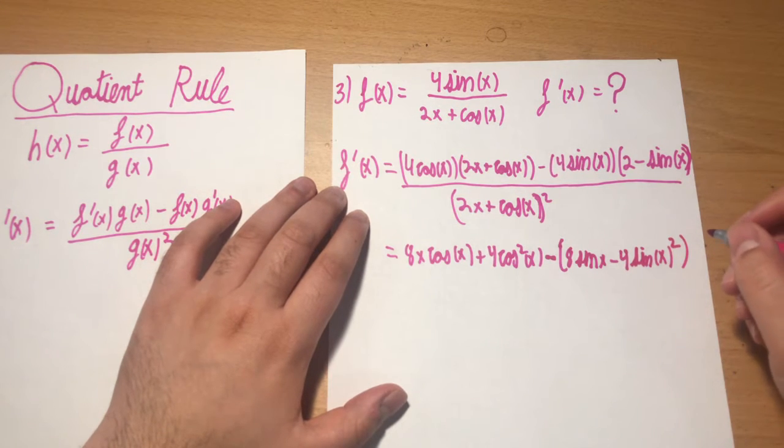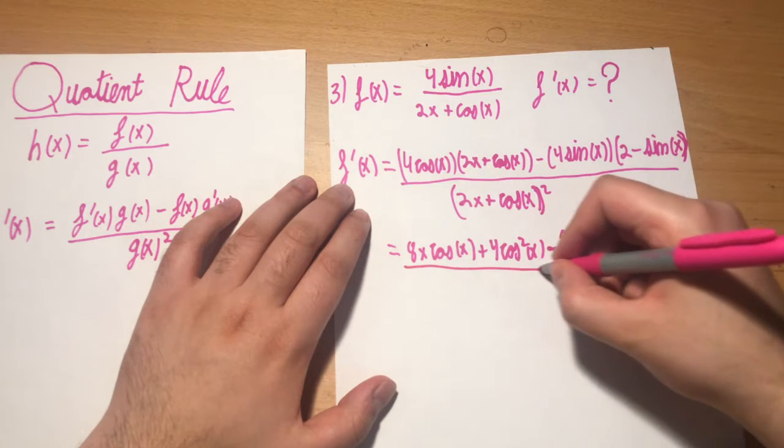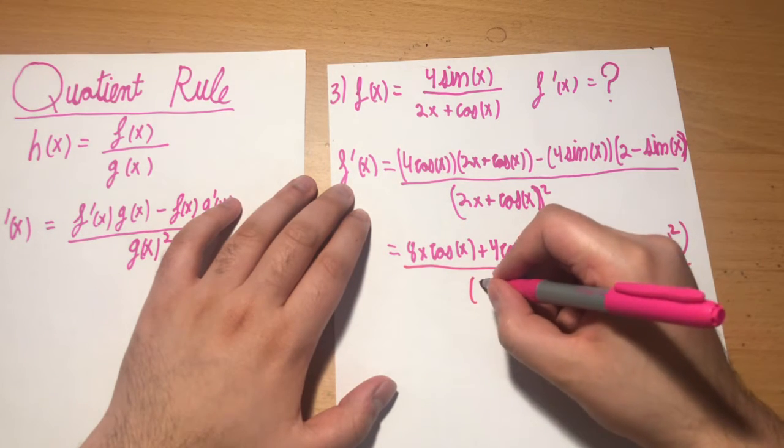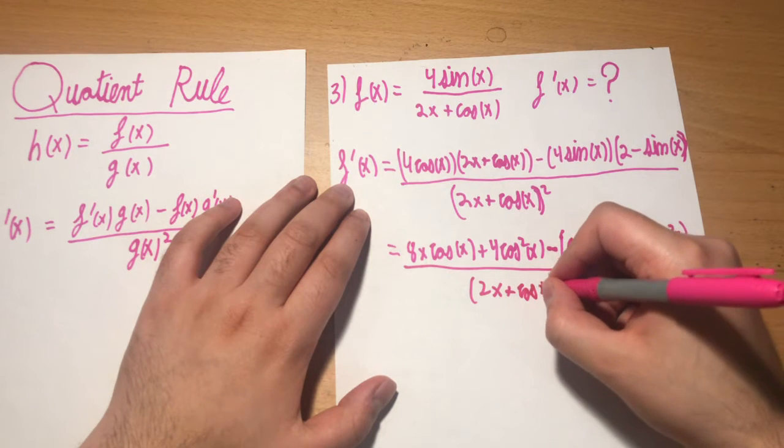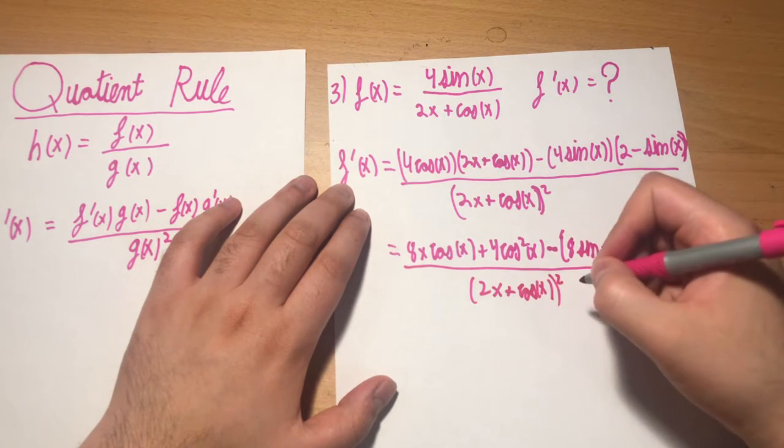Okay, distributing out the negative. Oh, I'm sorry. Denominator still your 2x plus cosine x squared.